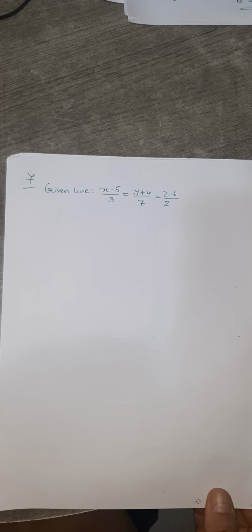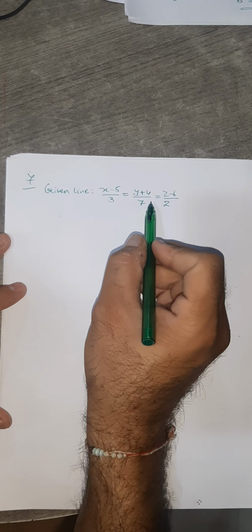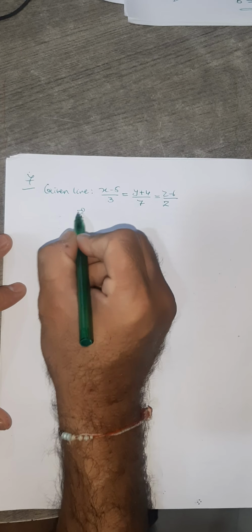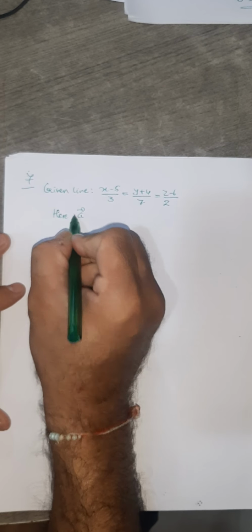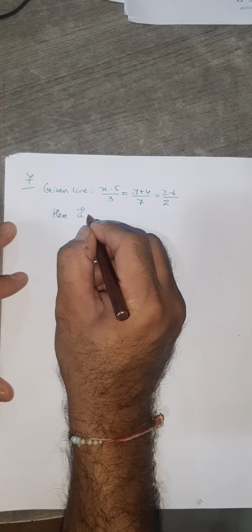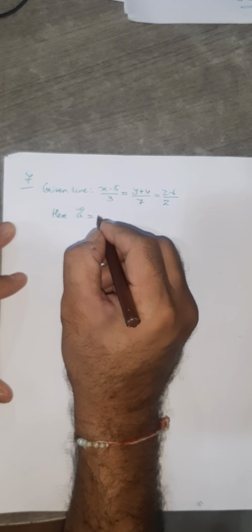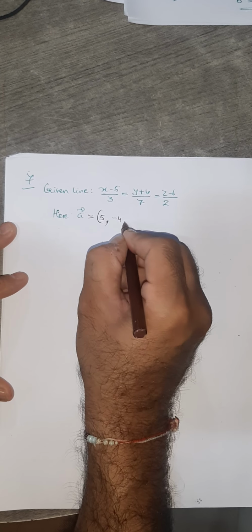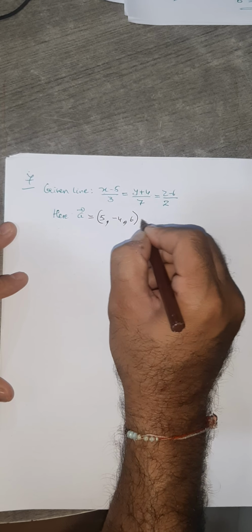In the next question, you are given a line in Cartesian form and you are asked to find its vector form. So what you can do is write the fixed point here. I'll write the vector A, that's a fixed point on the line, given by x minus x1, so 5, y minus y1, so it has to be minus 4, and this is 6.